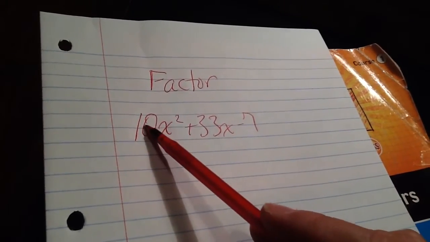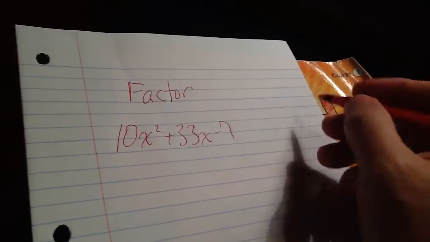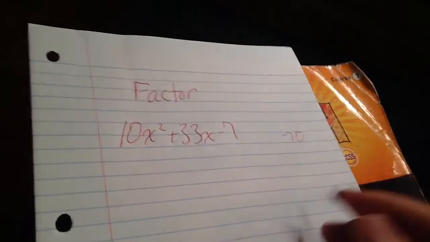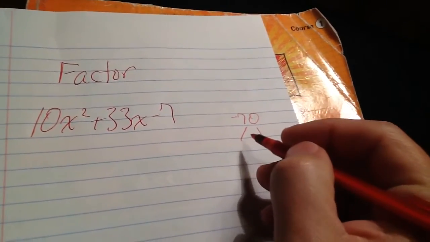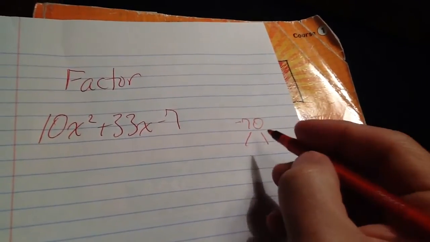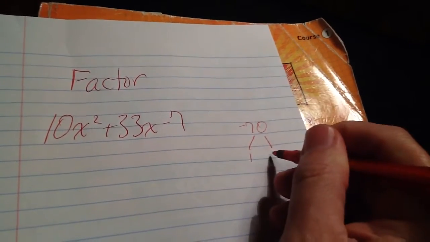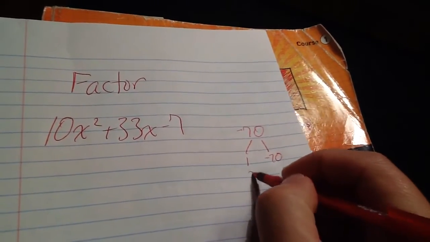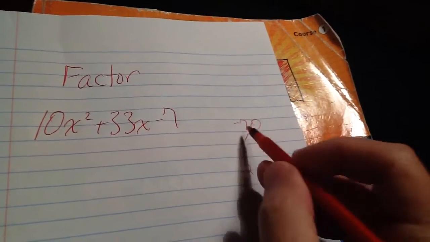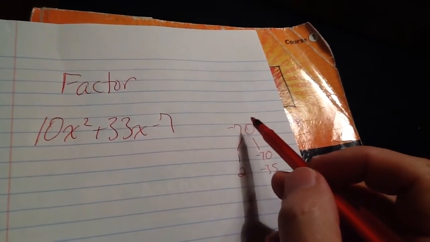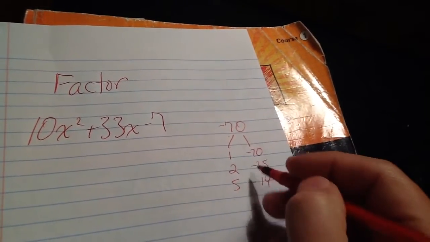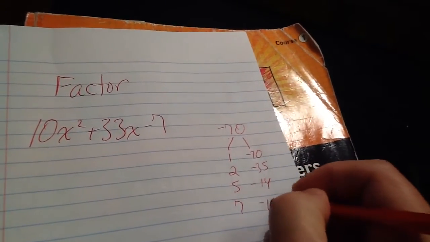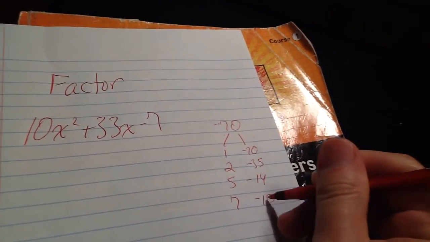So what we're going to do is multiply 10 times negative 7, and we come up with negative 70. Now we've got to figure out what two numbers multiplied together give you negative 70. It doesn't matter about the positives and negatives right now. We're going to work on that later, and I'll show you. So we know 1 times negative 70, 2 times negative 35, 3 won't go, 4 won't go, 5 will go, negative 14, 6 won't go, 7, negative 10, 8 won't go, 9 won't go, and 10 will go.